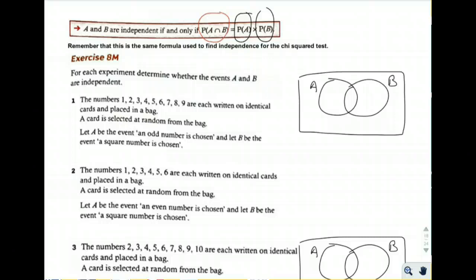If we have the numbers on cards written from 1 through 9, and then we draw cards from the bag, what is the event that an odd number is chosen? Well, there's 1, 3, 5, 7, and 9. What about B? That would be the event that a square number is chosen. So that would be 1, 4, and 9. Okay, we can see that there is overlap there.